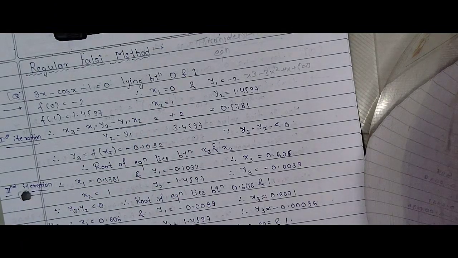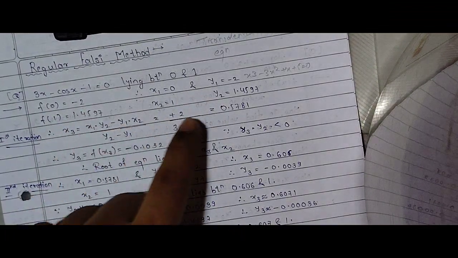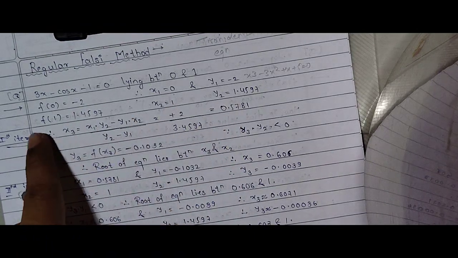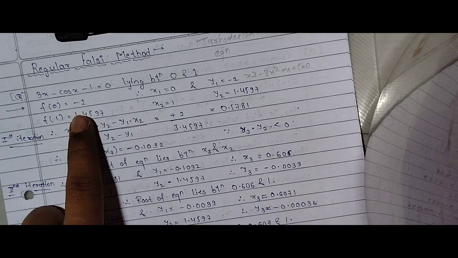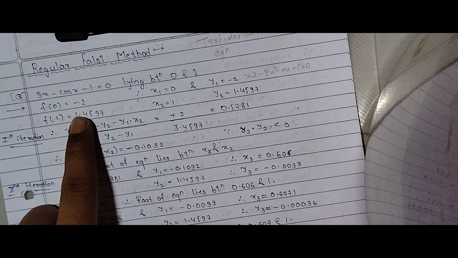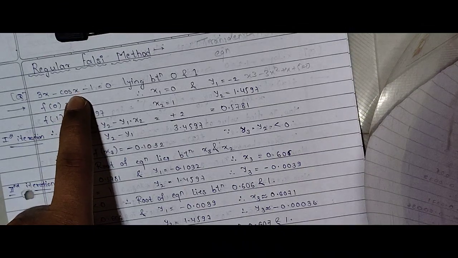So now we have to calculate what will be y1 and y2. So for y1, f of 0 is minus 2, and for y2, that is f of 1, it is 1.4597. So now guys, I want to tell you one very important point: when you put cos 1 you will get something different if your calci is on degree mode.